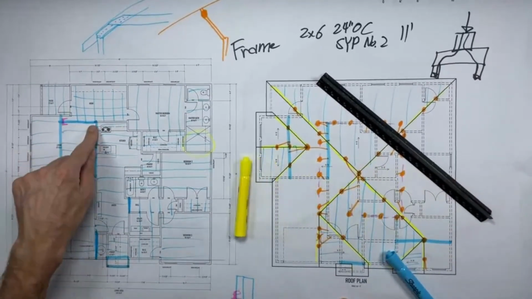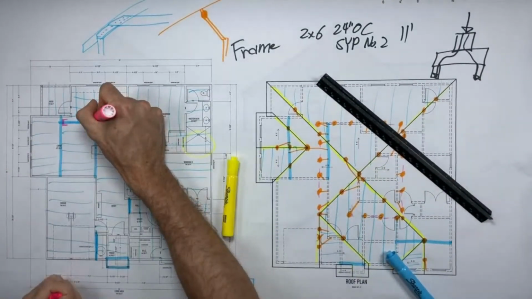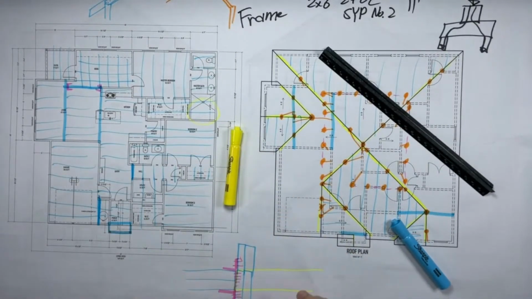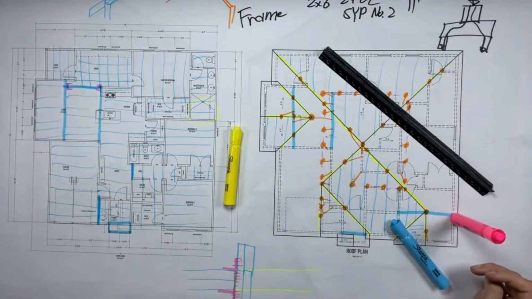So yeah, a little hanger right there, maybe a little hanger right here. You'd of course want to check loads, check your numbers, and make sure your hangers are sufficient. All this, that, and the other, probably is, because there's almost no weight here.